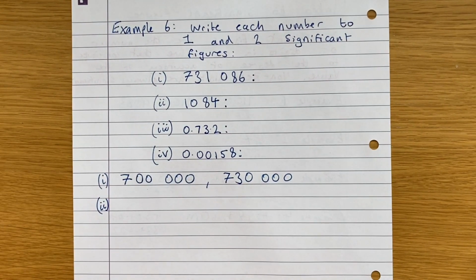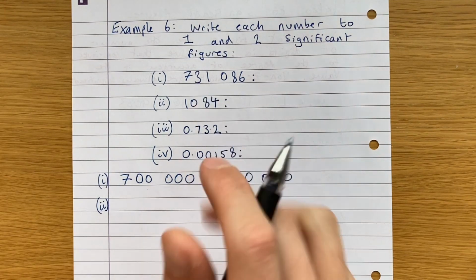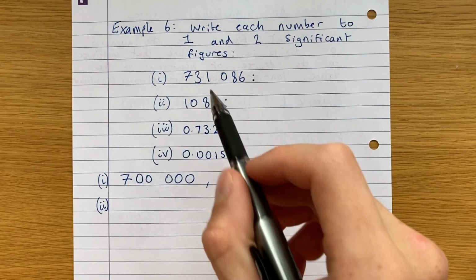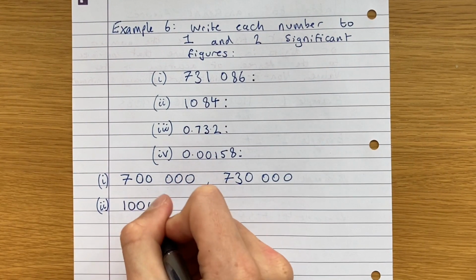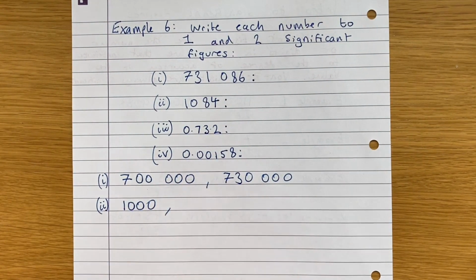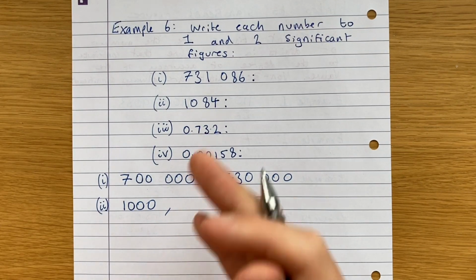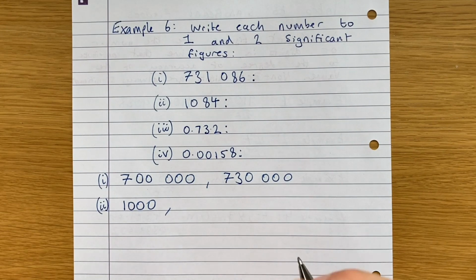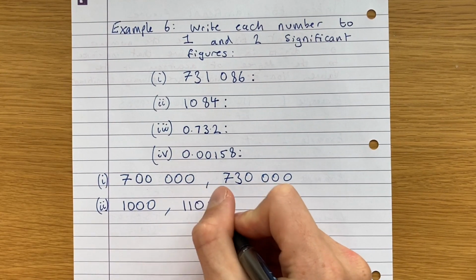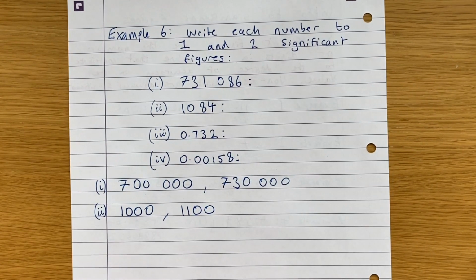Part 2, 1084. Well, to one significant figure, that's just the first number, that's to the nearest 1,000. So we just get 1,000. And to two significant figures, that would just be to the nearest 100, because the second digit becomes relevant. And to the nearest 100, that is 1,100.